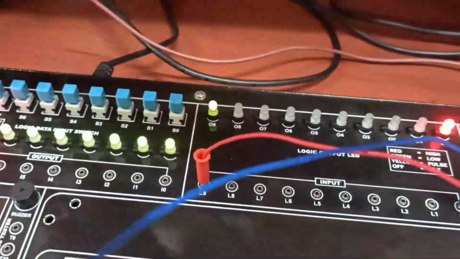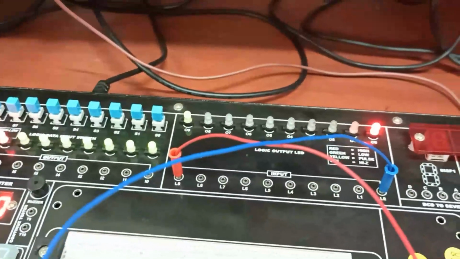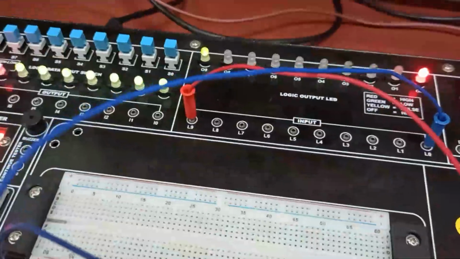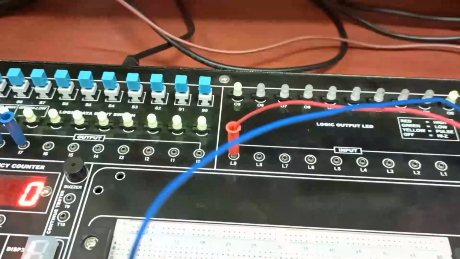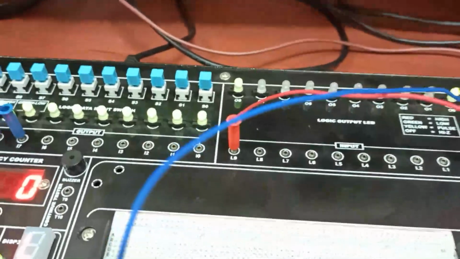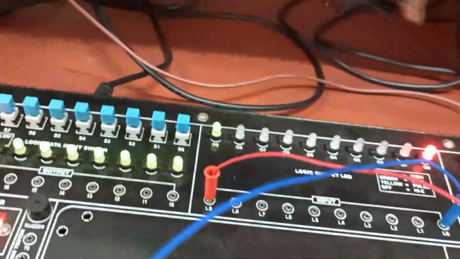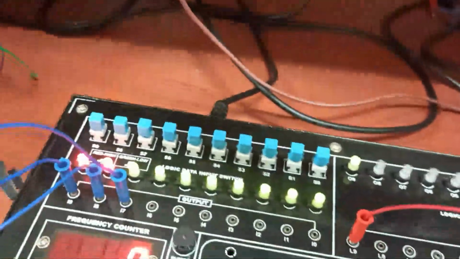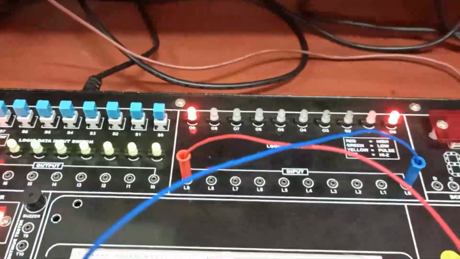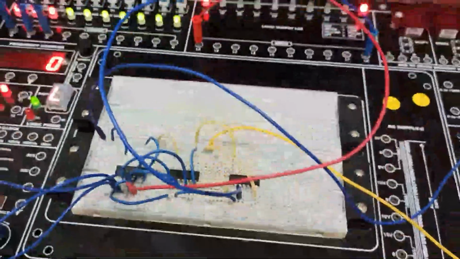If two of the inputs are made 1, then carry is 1 and sum is 0. 0, 1, 0 gives you sum 1 and carry 0, and now when two inputs are 1, you see that carry is 1 and sum is 0, and when all the 3 inputs are 1, you just see that the sum is also 1 and carry is also 1. Okay, this is how a full adder circuit is implemented.